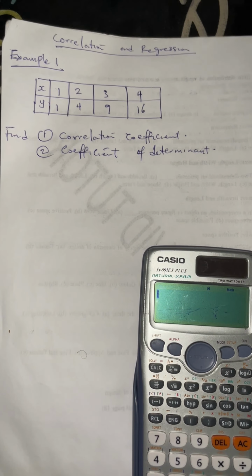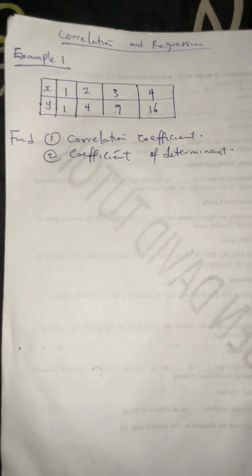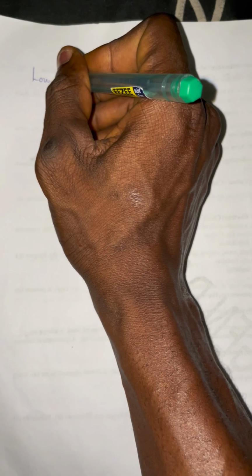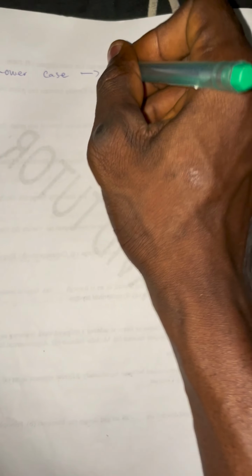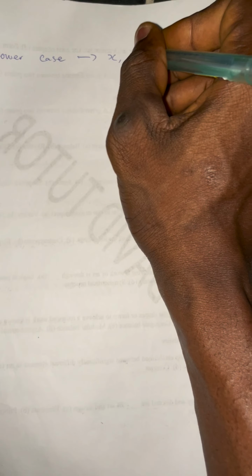If you check the question given to us, we have what is known as the lowercase, meaning small letter x and small letter y, and we have the uppercase, which is for capital letter X and capital letter Y. It depends.